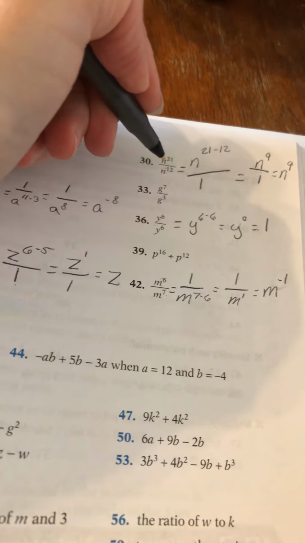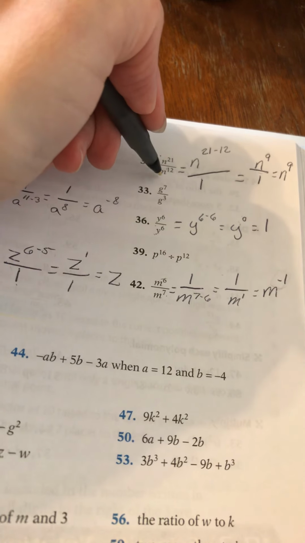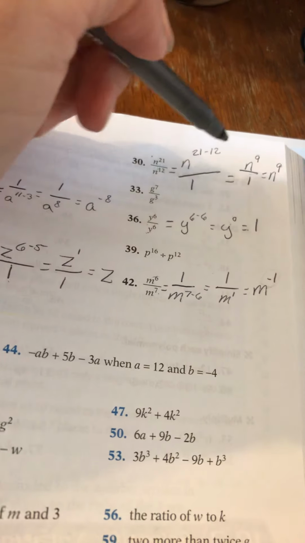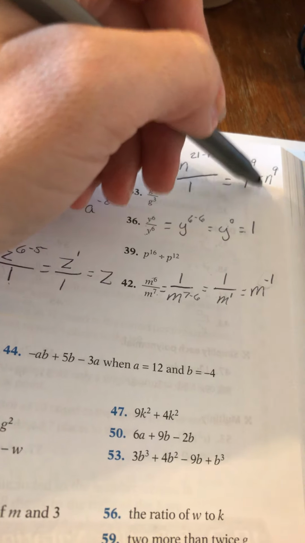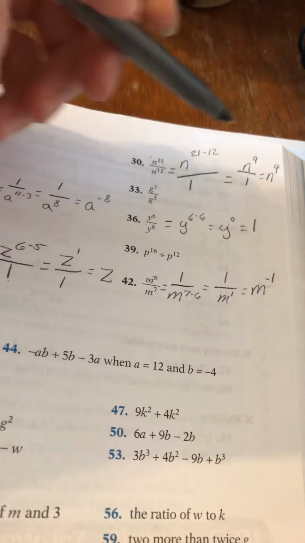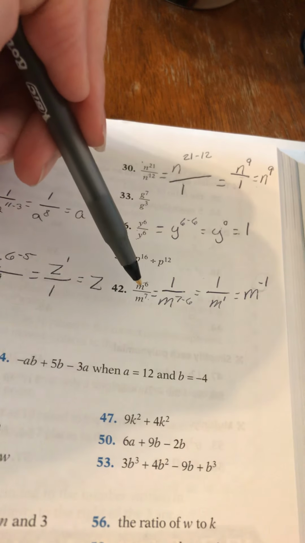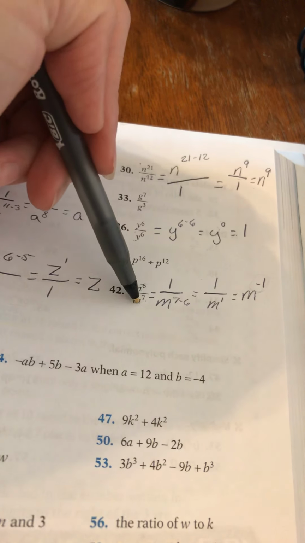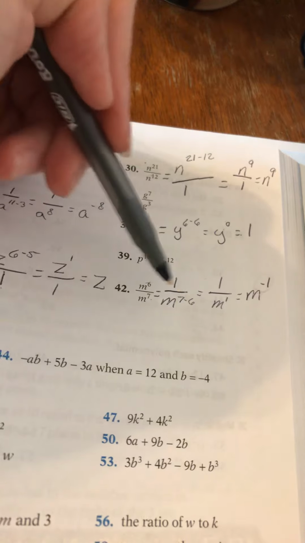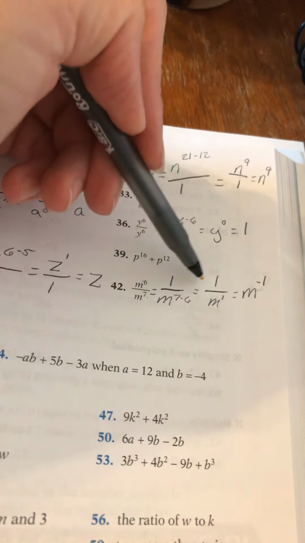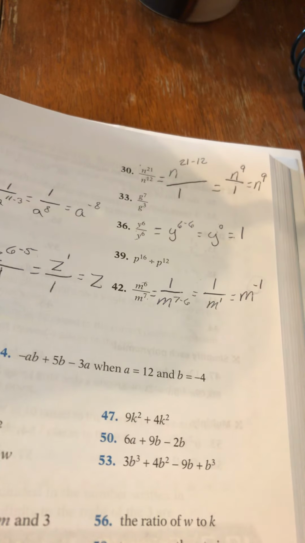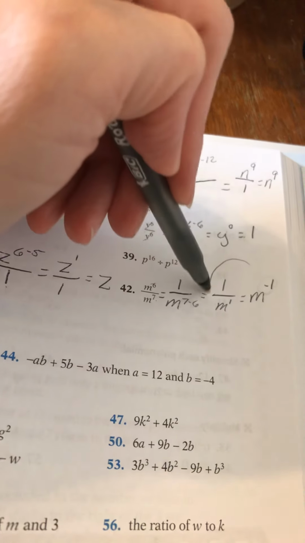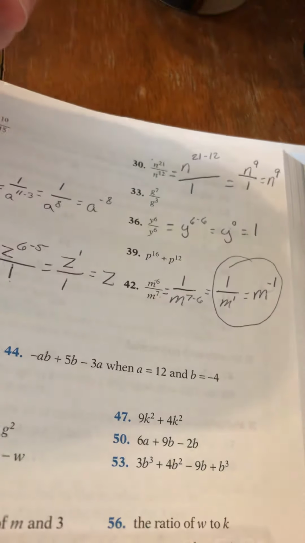If your exponent is bigger on top than it is on bottom, then you just have to keep the variable and subtract the two exponents. If your exponent is bigger on bottom than it is on top, you keep the variable and put it over 1, or you make your exponent a negative number. You could write it as either of these answers. Both answers are correct.